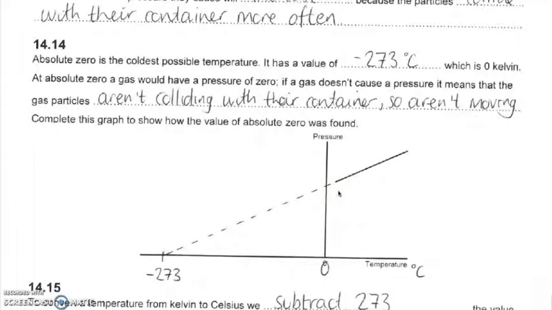So what is absolute zero? As I said, it means that the gas would have a pressure of zero. If we look at this graph here, we've got pressure on the y-axis and temperature on the x-axis, and we know as we reduce temperature, we're taking thermal energy from the particles, which means they're going to vibrate less.